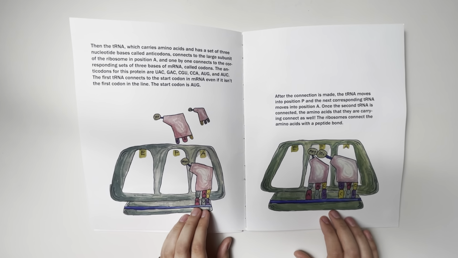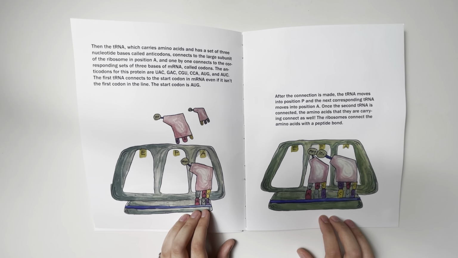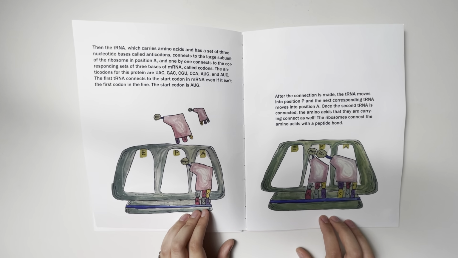Then the tRNA, which carries amino acids and has a set of 3 nucleotide bases called anticodons, connects to the large subunit of the ribosome in position A, and one by one connects to the corresponding sets of 3 bases of mRNA, called codons. The anticodons for this protein are UAC, GAC, CGU, CCA, AUG, and AUC.